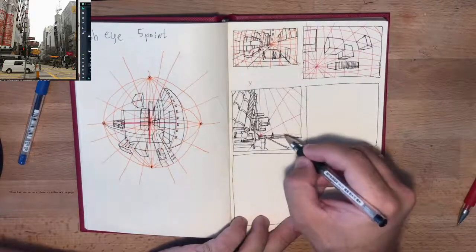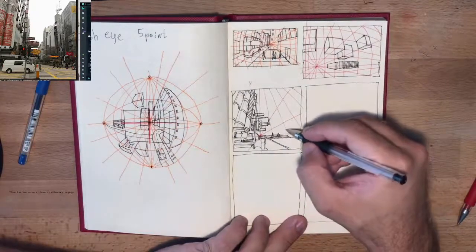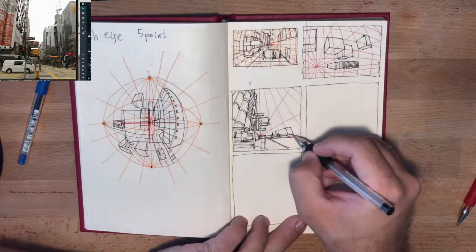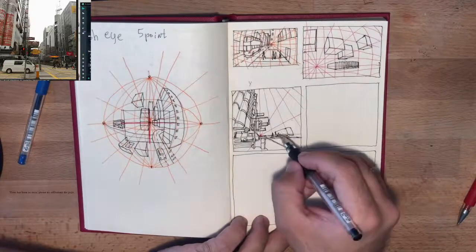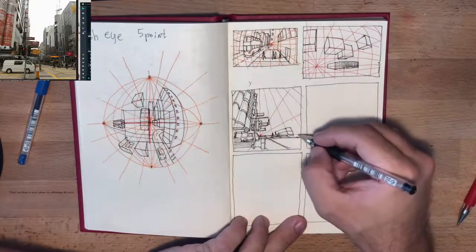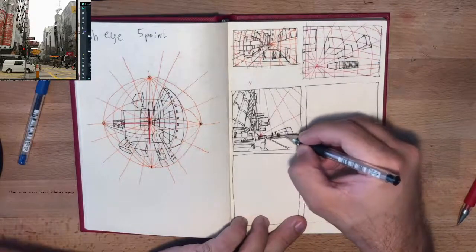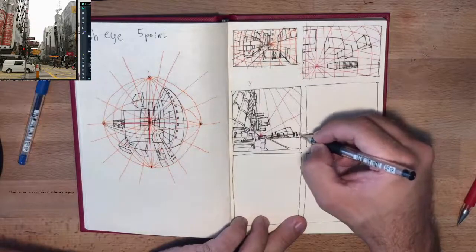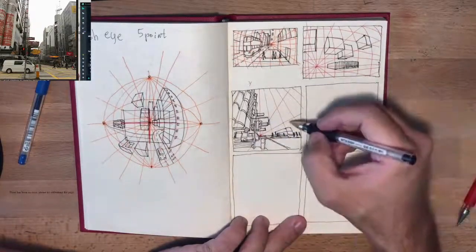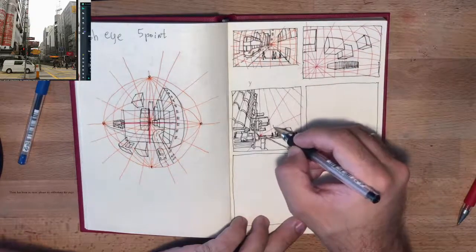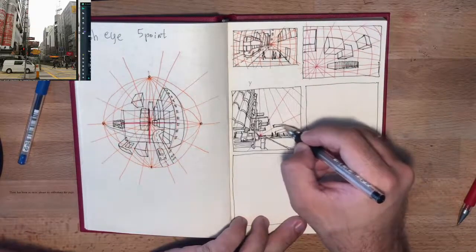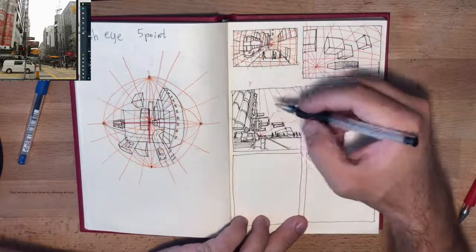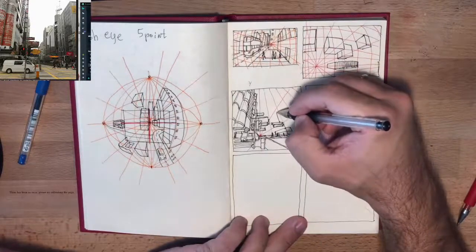Here some people walk. So you see I made a very strong angle, so it looks very distorted. Which can also be an artist's decision.